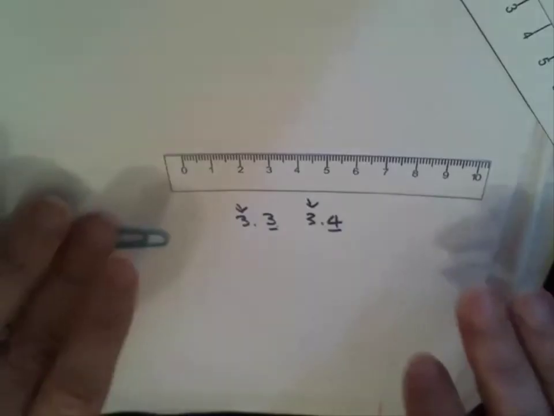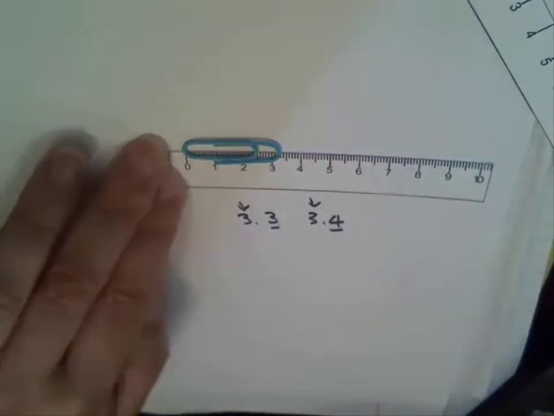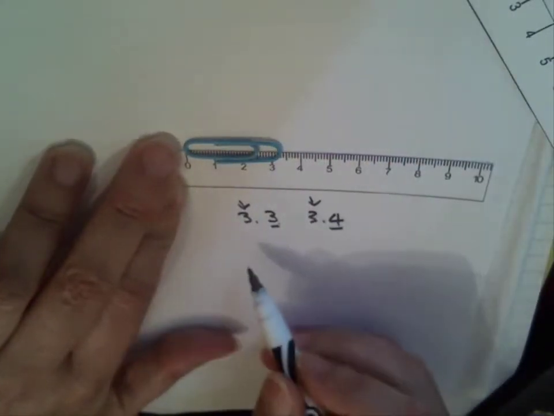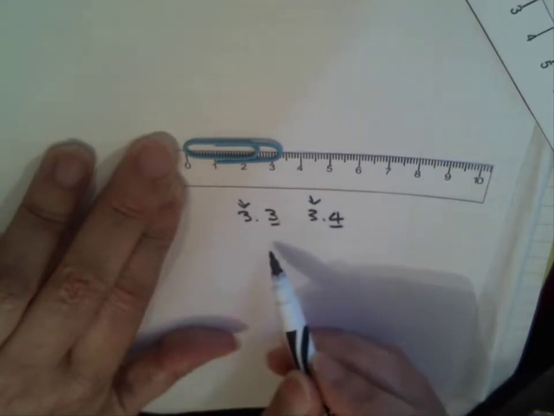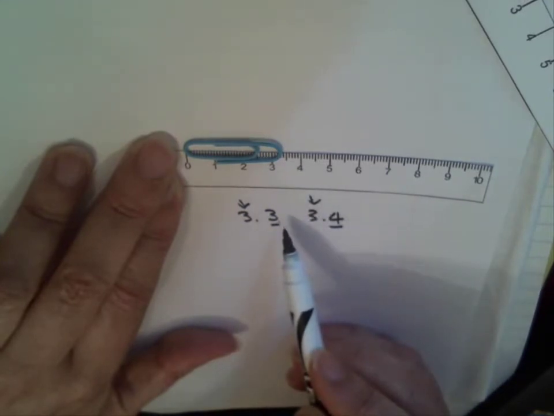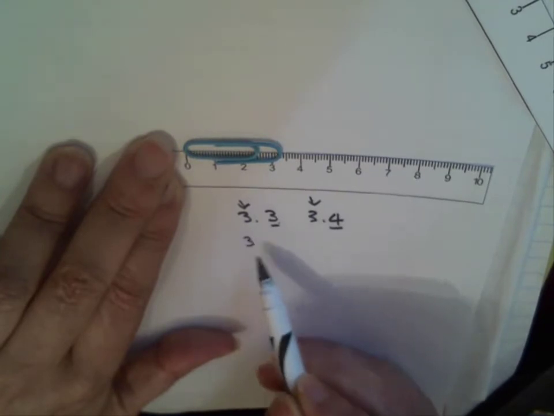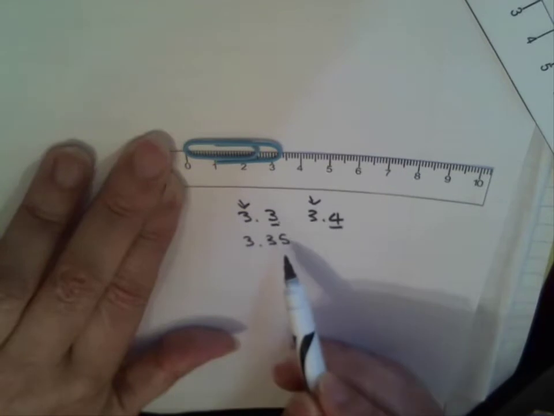If I use this tool, then I can see that my length is somewhere between 3.3 and 3.4. So I can say that because it's 3.35, for example, I could estimate that.